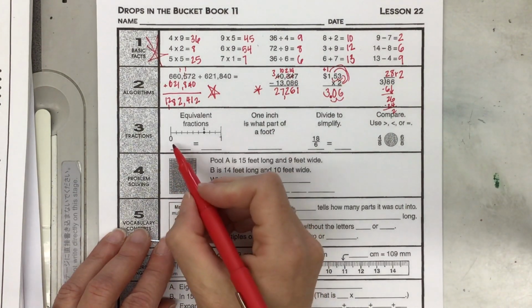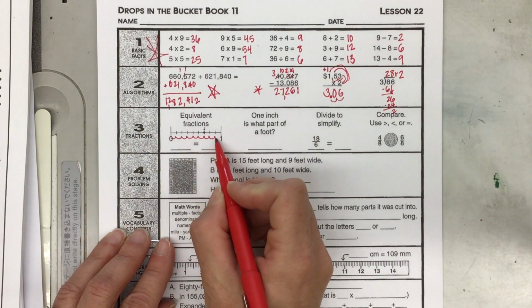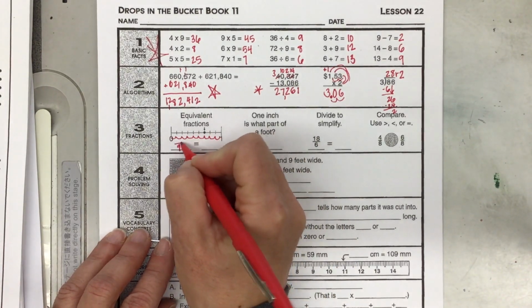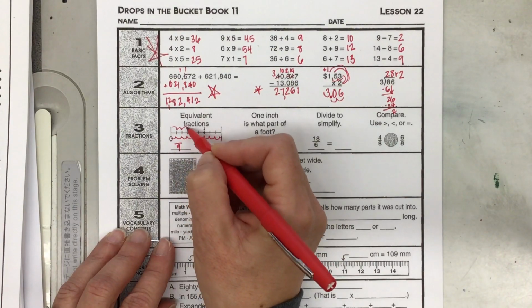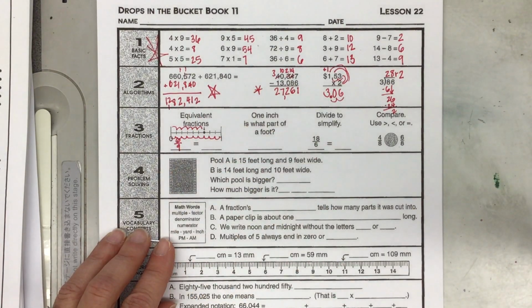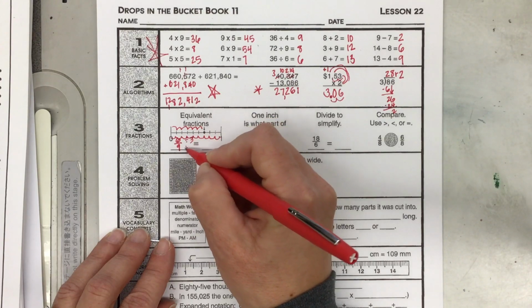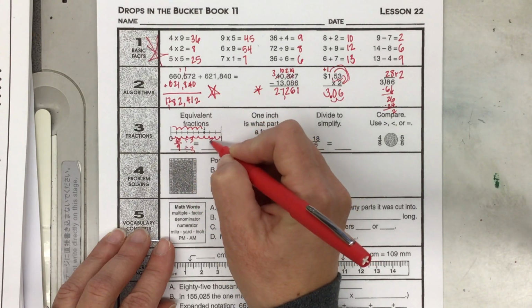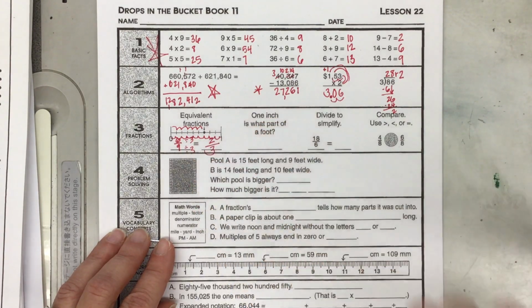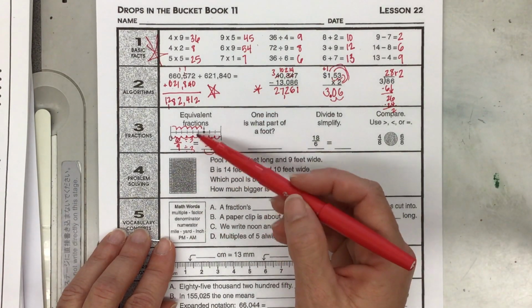All right, fractions. Let's count how many parts. 1, 2, 3, 4, 5, 6, 7, 8, 9 jumps. 1, 2, 3, 4, 5, 6 ninths. Did anybody get 6 ninths? Yep. And if I divide by 3, I can get 2 thirds. But you can multiply and divide by any number as long as the top and the bottom are the same.